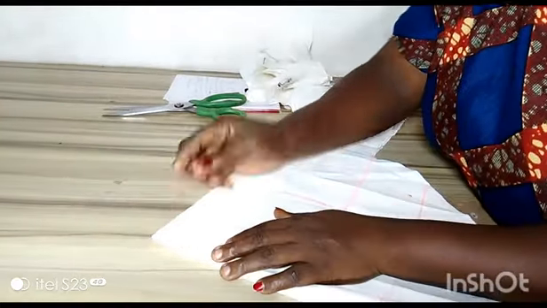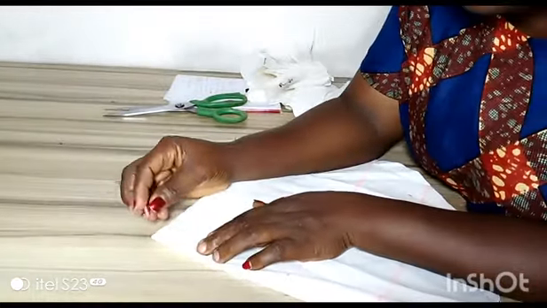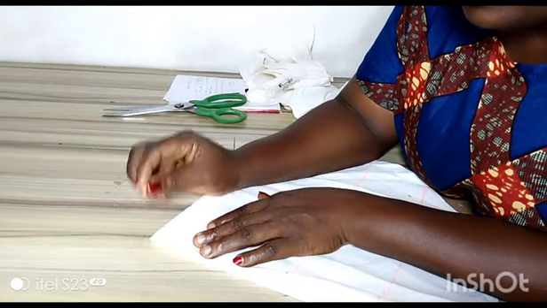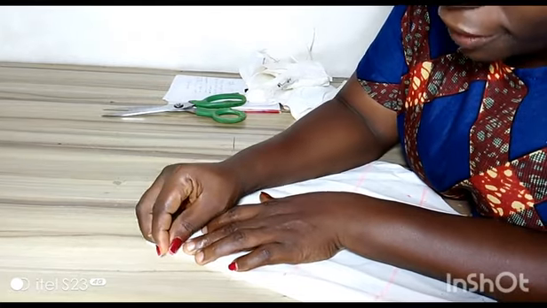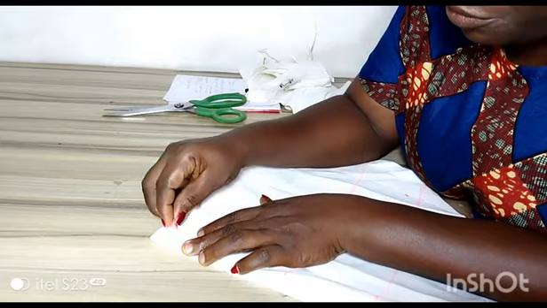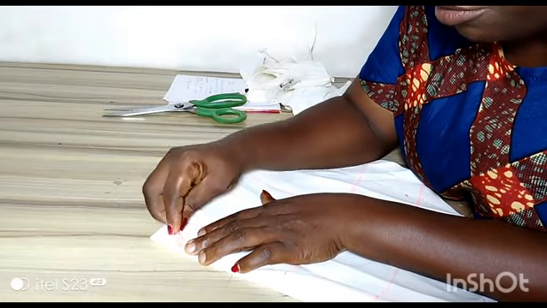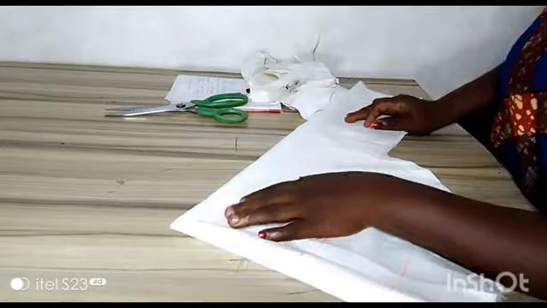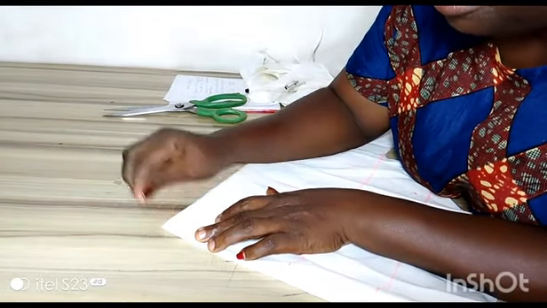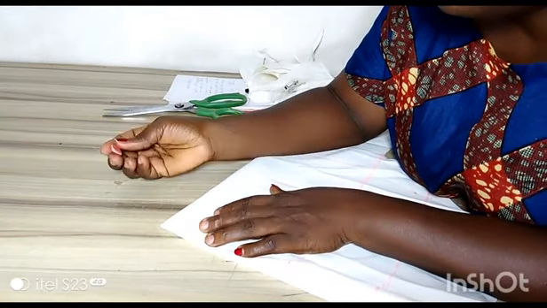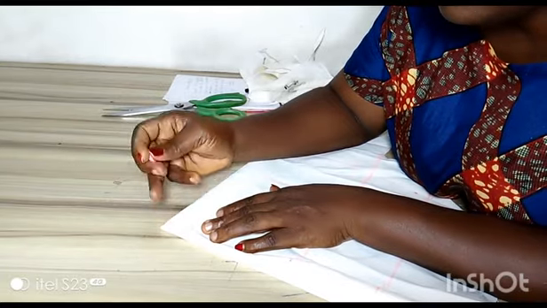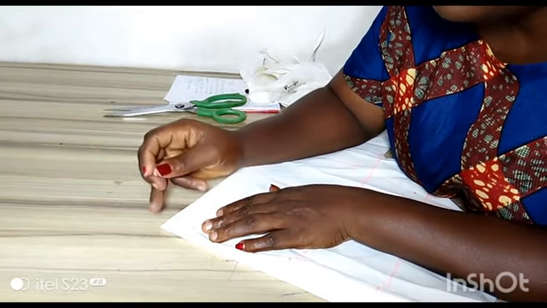Then this one, the neck width for the front is 3 inches by 3 inches. This is a small fabric, so I don't want to put the inches, I will just be telling you. So then the back will be 3 inches by 1 inch. Do you get it? Or you can make it bigger. You can add a half inch to make it 3.5.